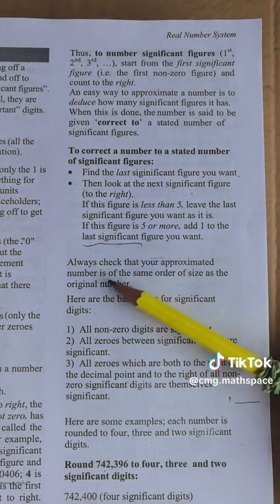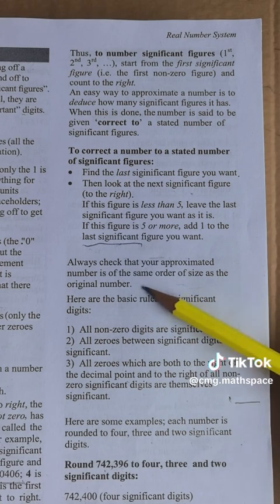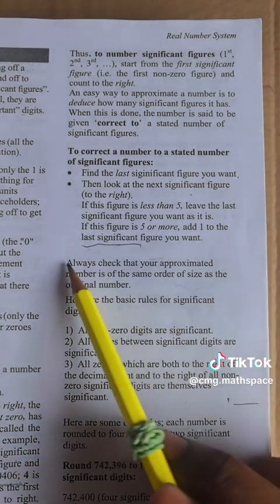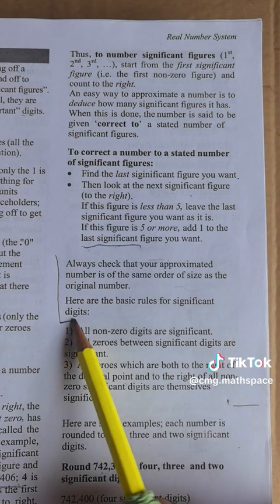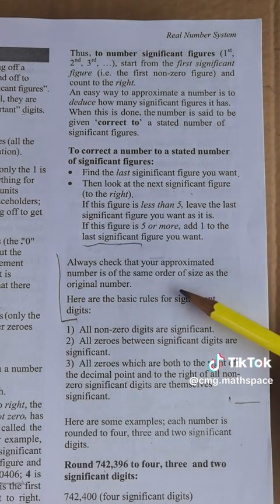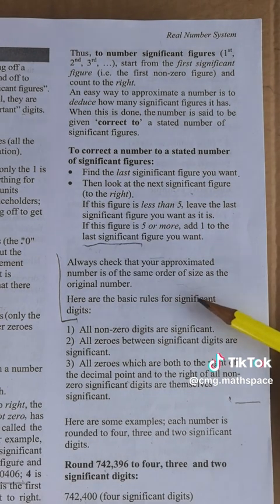Let's move on. Always check that your approximated number is of the same order of size as the original number. So here is a second point that you need to note. When I solve a question, you may wonder why I didn't bring this figure or left these digits out. It's probably because of this rule, so take note. I may revisit it. Always check that your approximated number is of the same order as the original number.